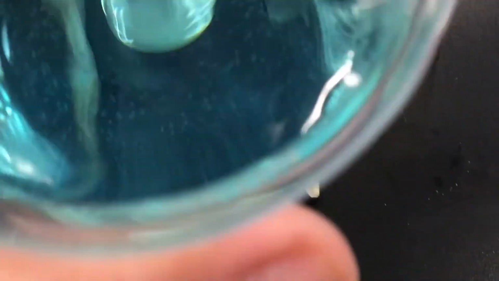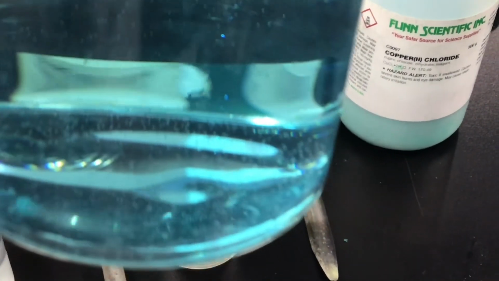Last but not least, copper 2 chloride. Got this blue color. Once again, you see some bubbles in there, but there are no copper 2 chloride flakes on the bottom. So copper 2 chloride also dissolved in water.